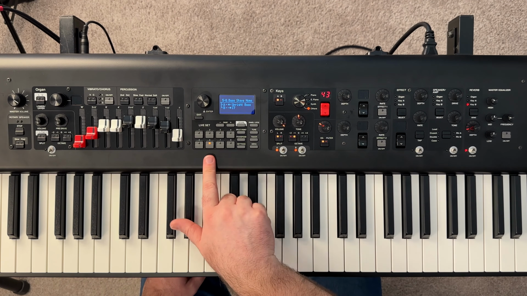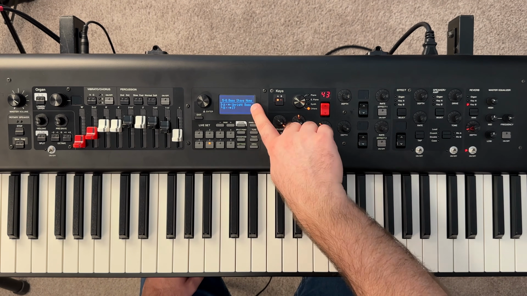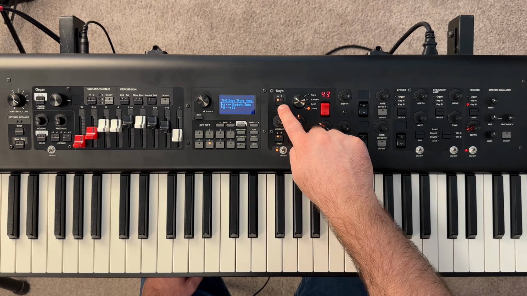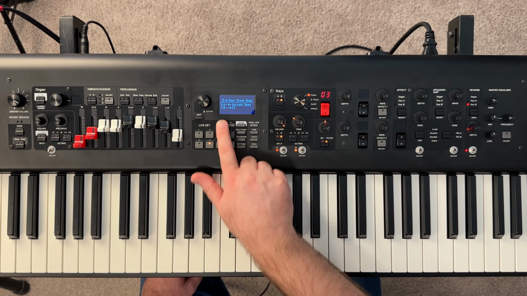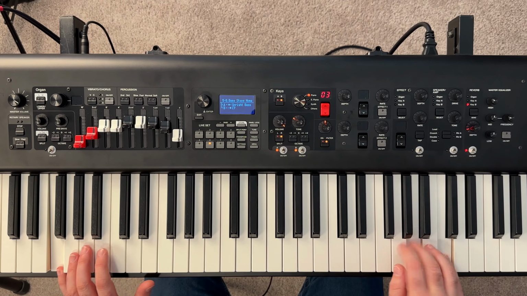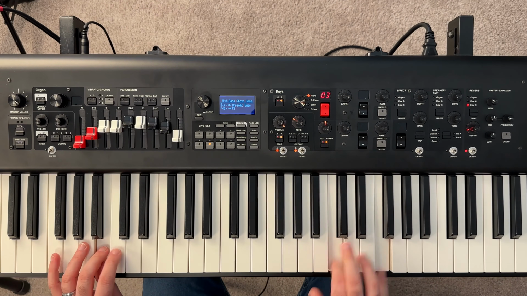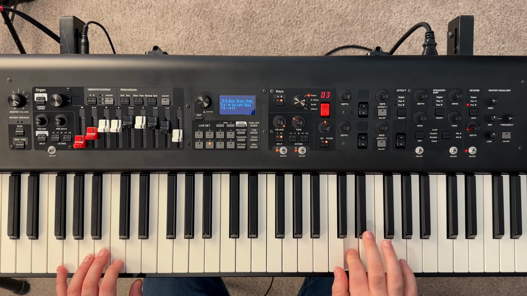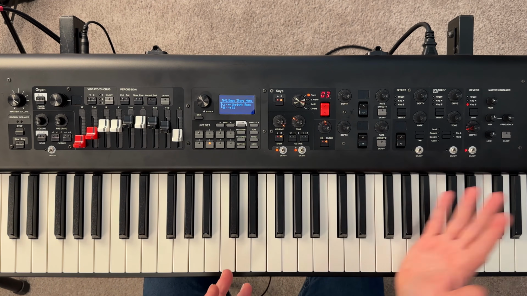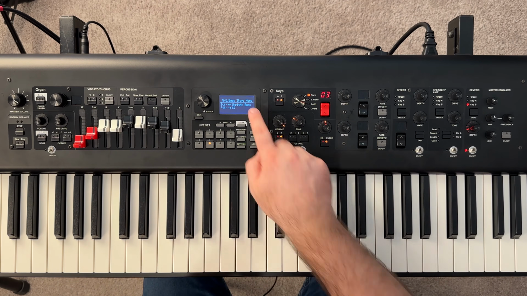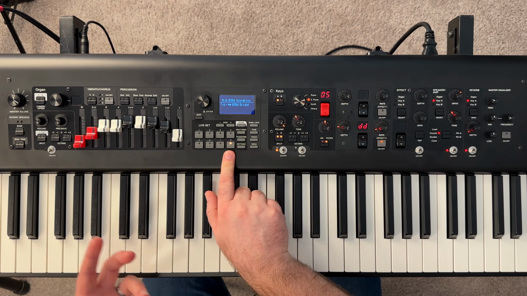So right here, live set 5-6 has an upright bass voice on layer A. If we switch to layer B, we've got a C7 Grand, and if we play that, it's a split. So we've got all of these live set sounds, and we can see what they're made of as we move through them.